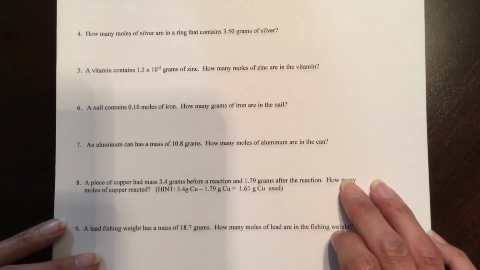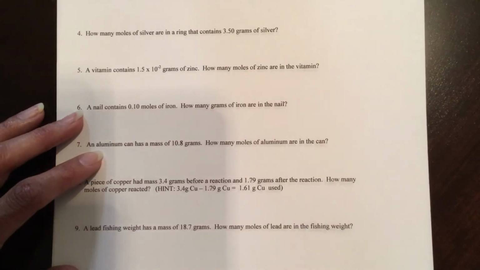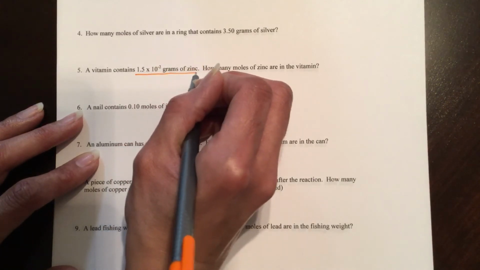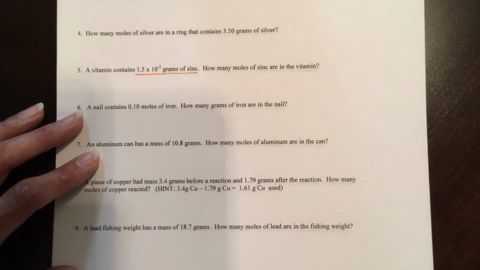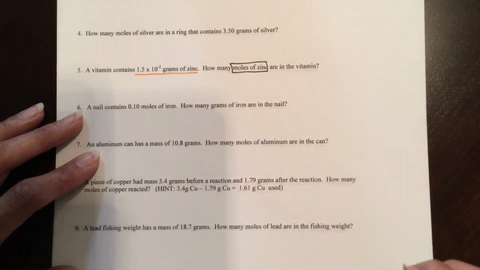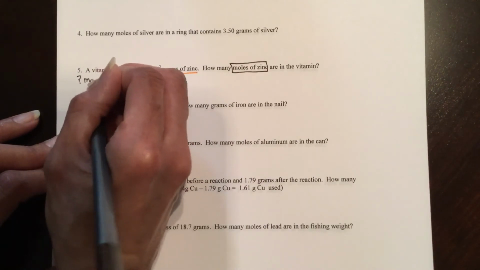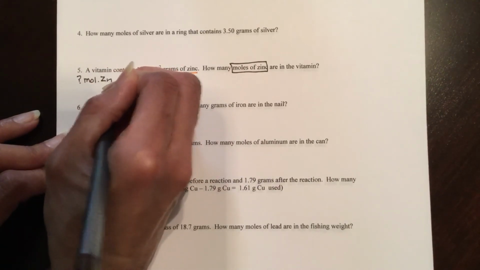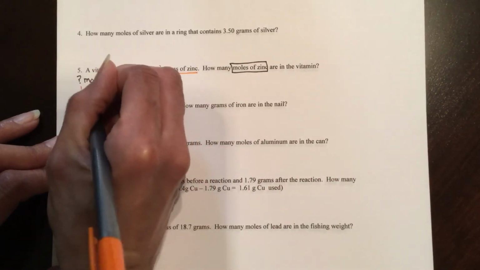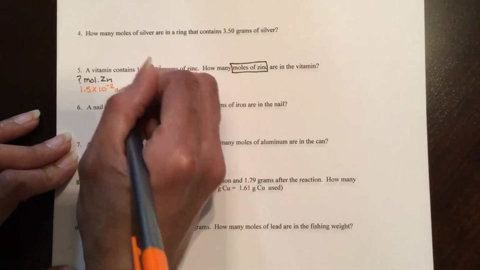Okay, the next one I'm going to do is number 5. A vitamin contains 1.5 times 10 to the negative second grams of zinc. How many moles of zinc are in the vitamin? So again, write down what you're looking for, moles of zinc. I have 1.5 times 10 to the negative 2 grams of zinc.